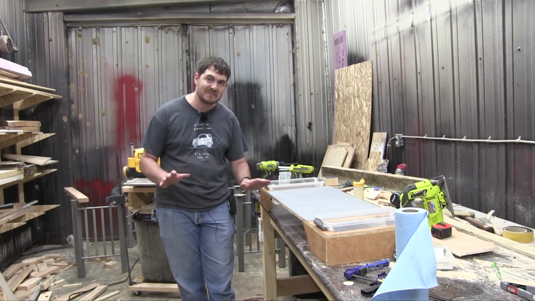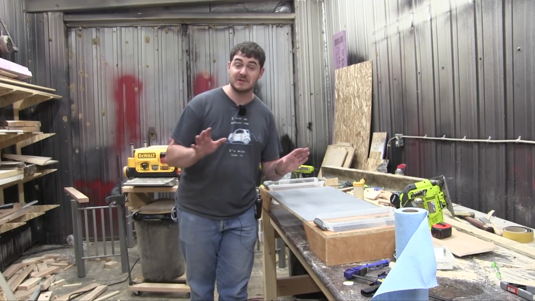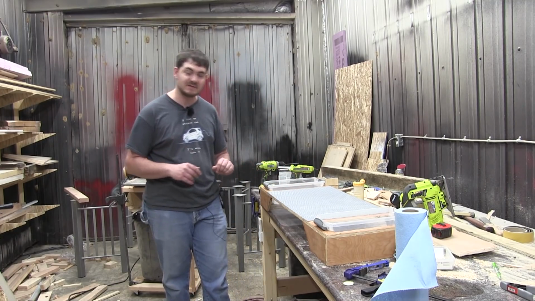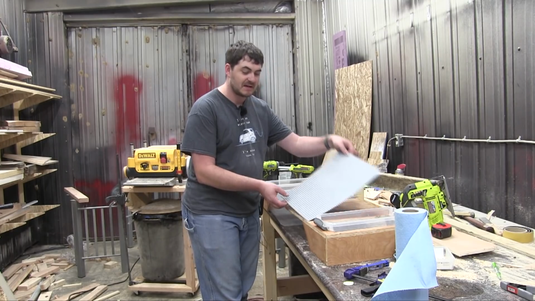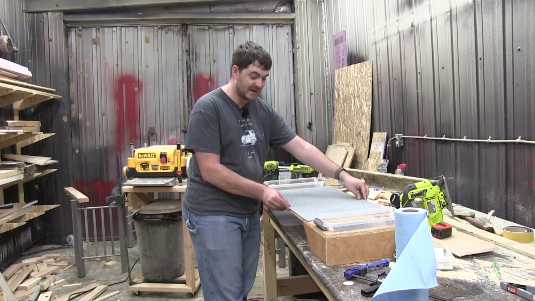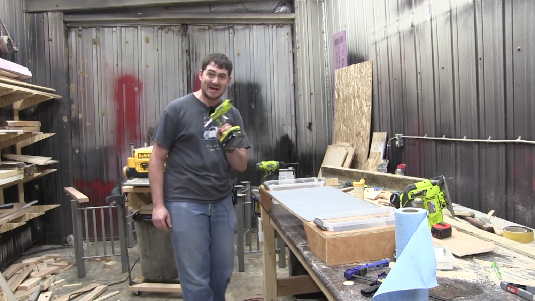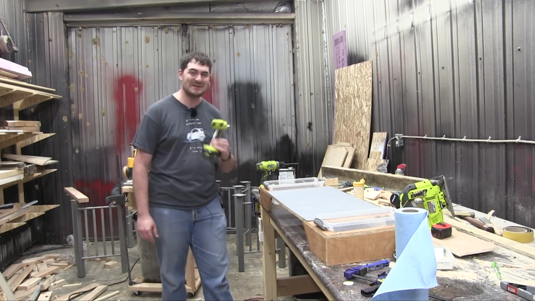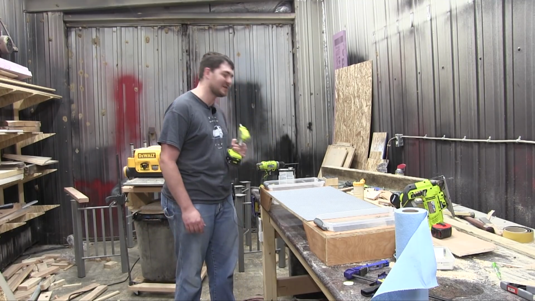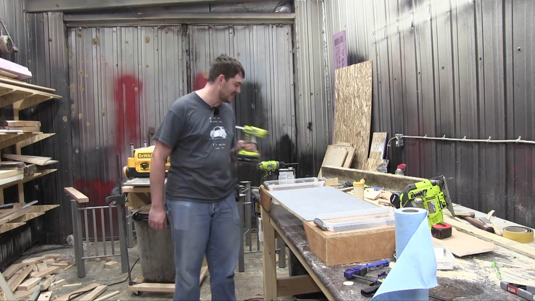All right, now the part I've been looking forward to. Maybe not looking forward to the most, but looking forward to nonetheless. It's time to glue down these brick plates. And the reason I'm excited about that is because I get to use my cordless hot glue gun. You knew I had one of these, didn't you? I collect everything else Ryobi, that's cordless. Why wouldn't I have one of these?